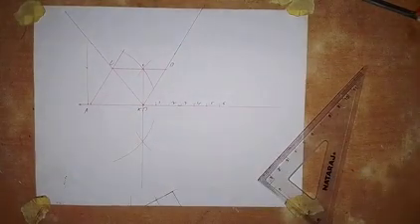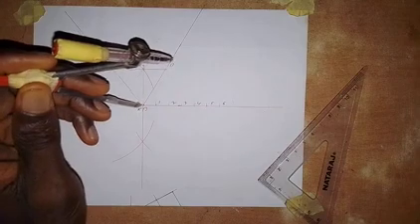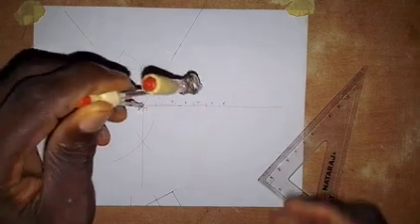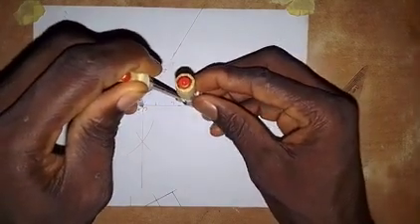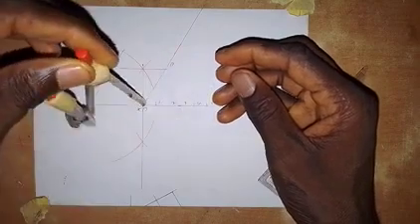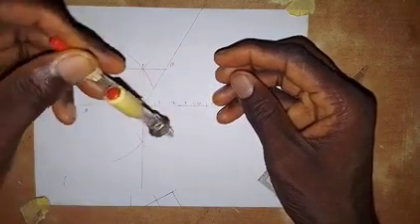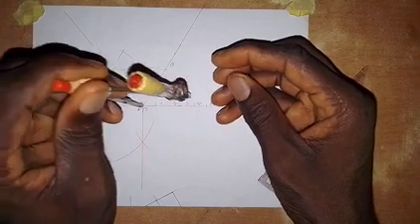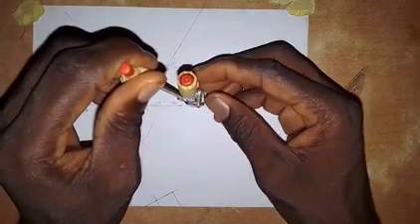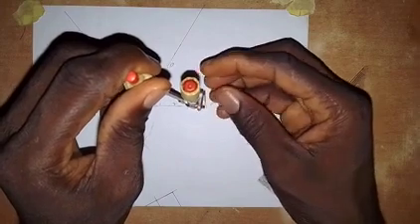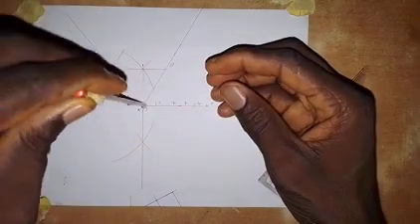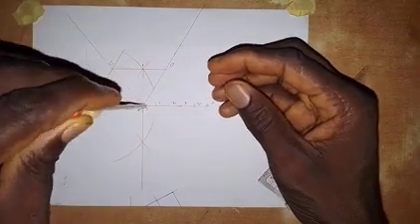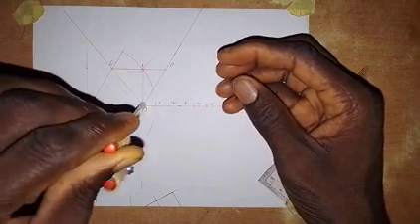Next, I put the point of my compass at the midpoint X, extending to 4. Here I'm going to draw a semicircle.